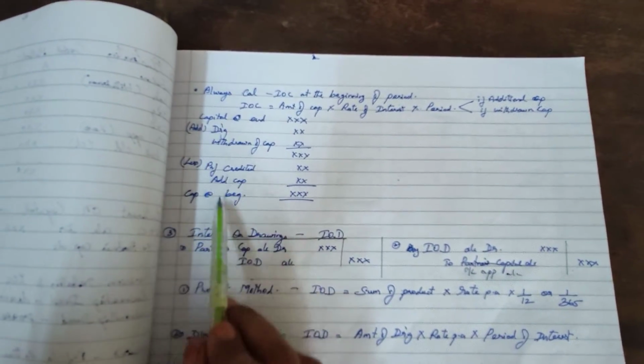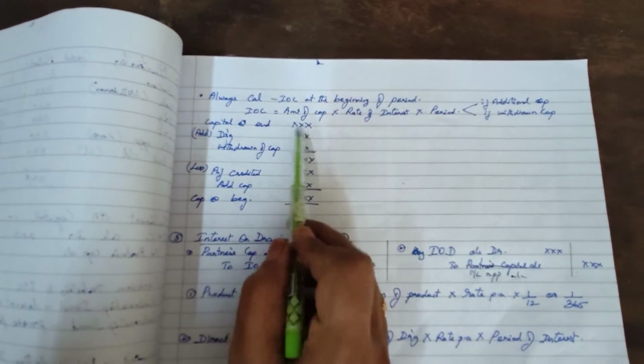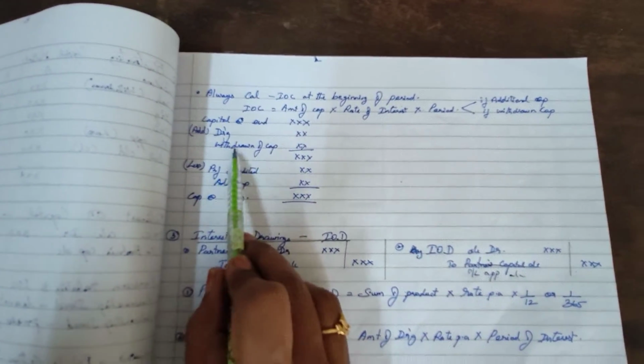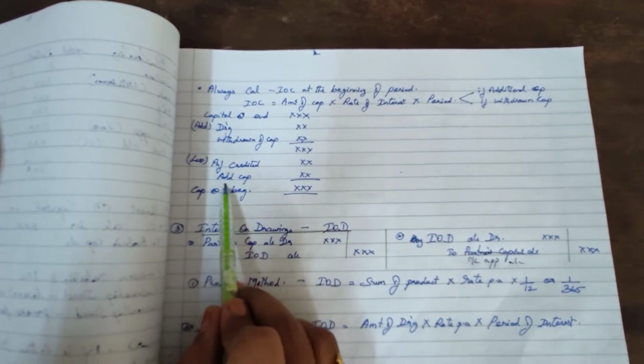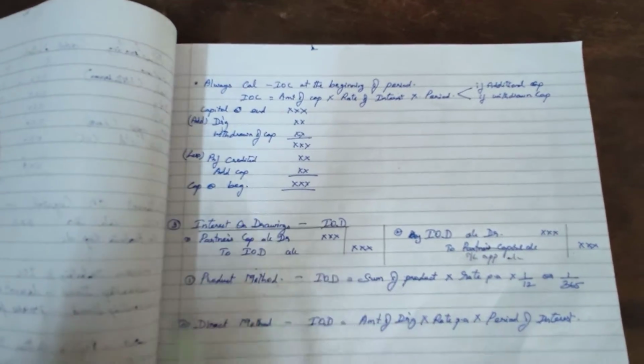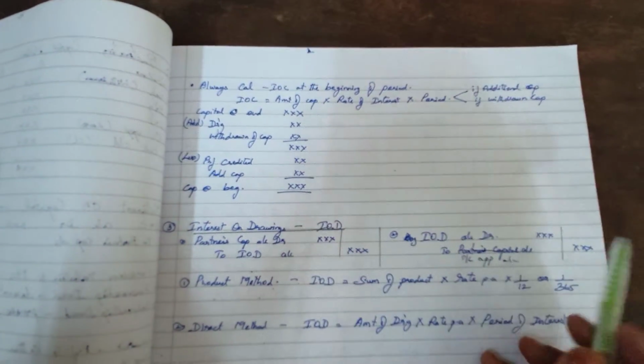So just one additional working note you will prepare. Capital at the end, add drawings, withdrawn capital if anything, less profit credited, less additional capital, you will get the opening capital. On this opening capital, apply this formula, you will get the IOC.